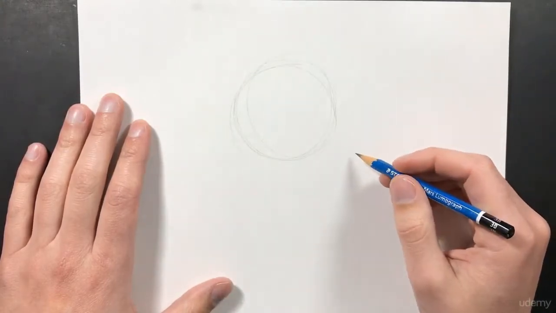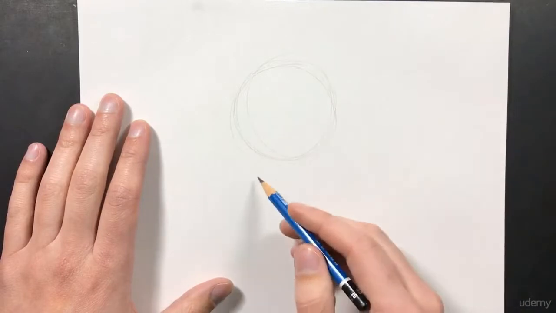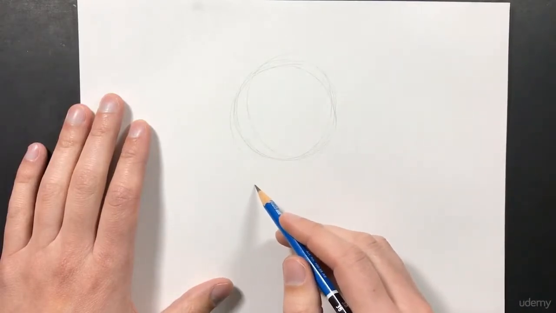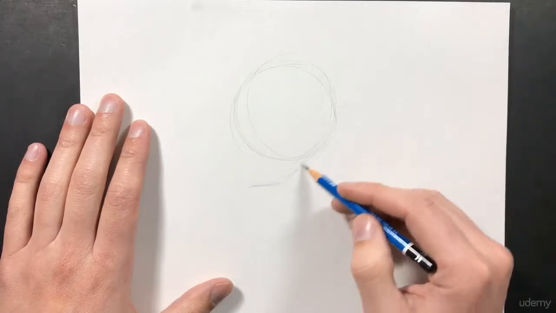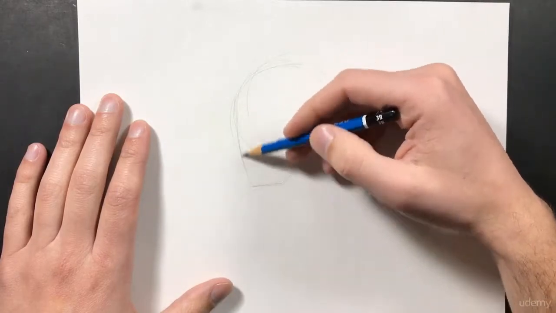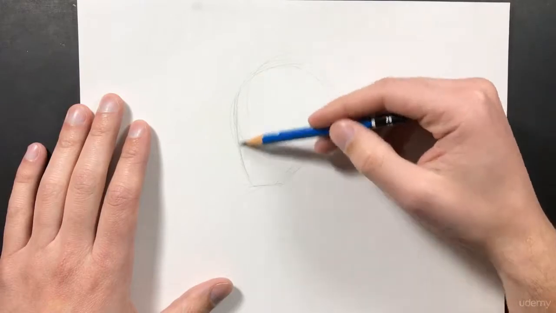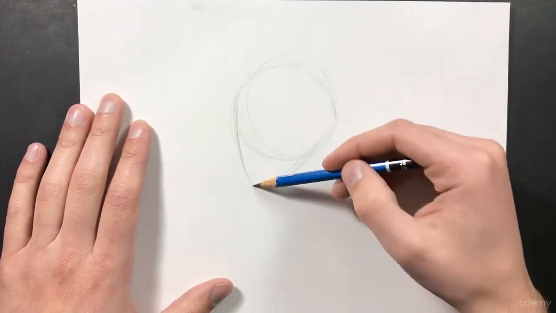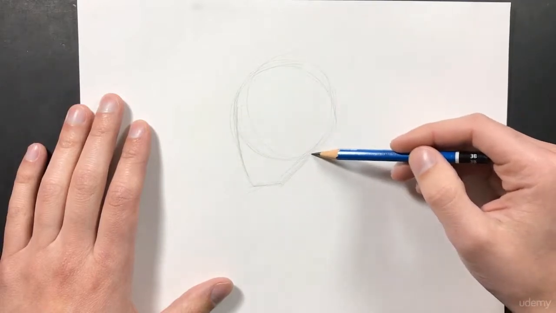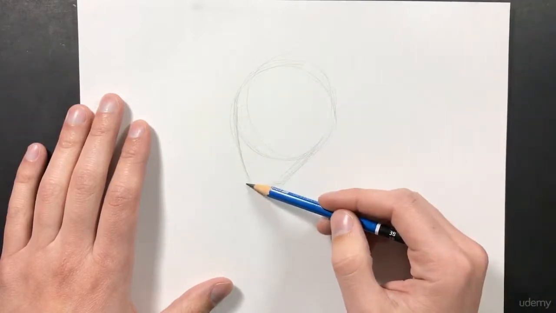Next, what I'm going to do is add in my jawline. So my jawline is going to be down here about like so. And then we're going to bring it up like this. And then we're going to bring that across the front like so and sort of curve it. So we need to draw this basic shape with a circle and then sort of a curved trapezoid type of shape down here at the bottom for my jawline and my chin.